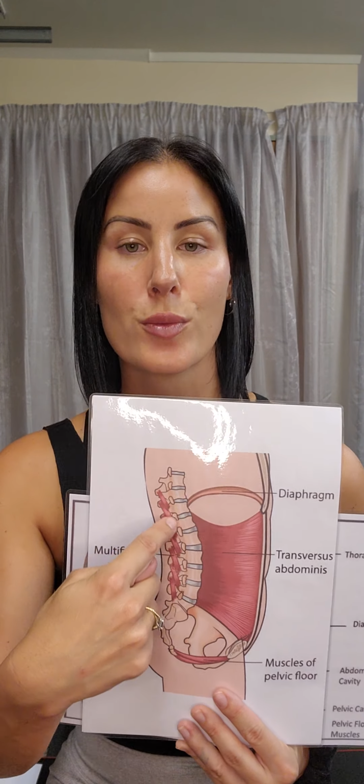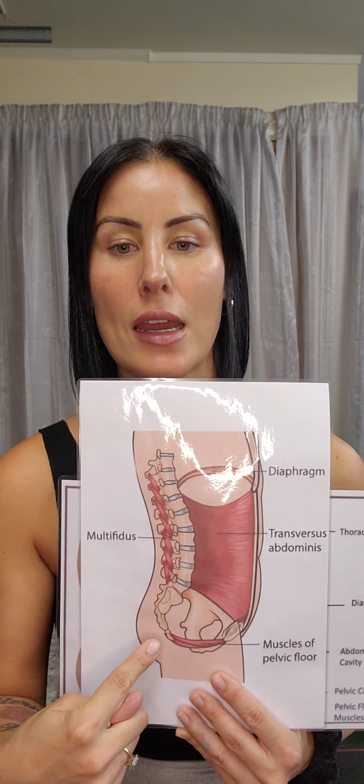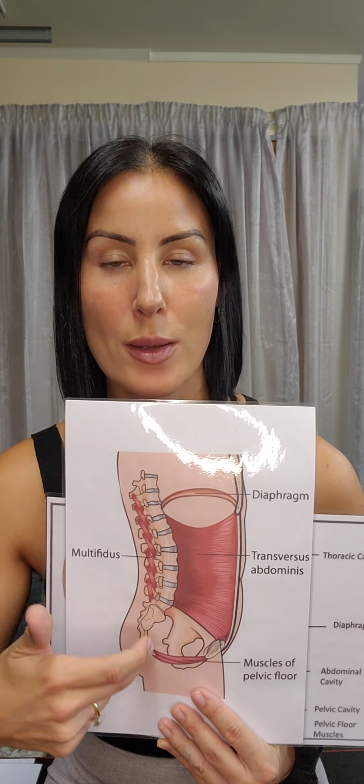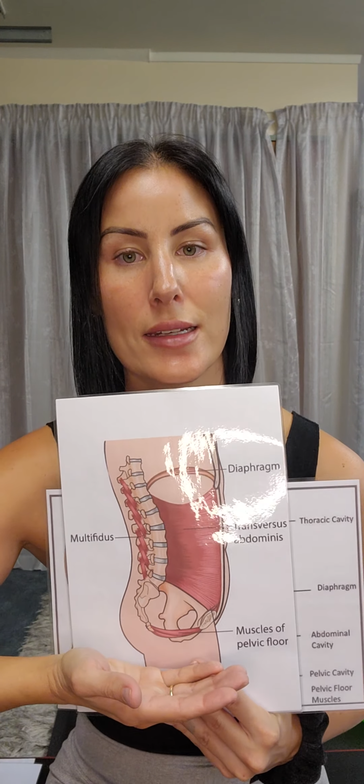So let's first take a little look at your inhalation. Let's look at your core first. So we've got your diaphragm up the top, which is your main breathing muscle. And then we have your pelvic floor diaphragm down the bottom. We'll just call it your pelvic floor. But these are two diaphragms. As you can see by the shape, they are the top and the bottom of what we call your core canister. So if you think of this like a can, that is the lid, that is the base of your can.